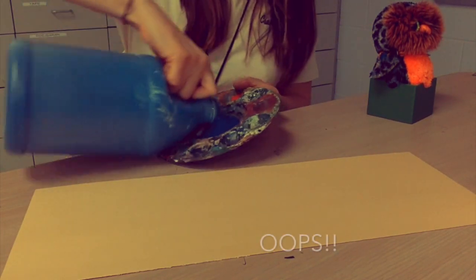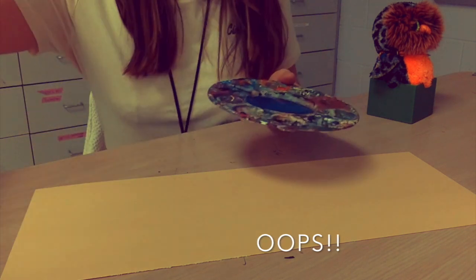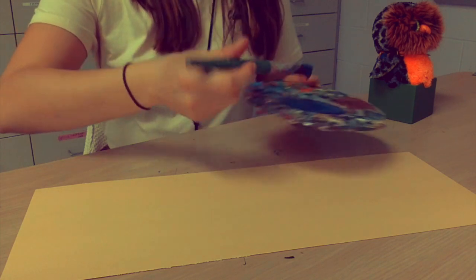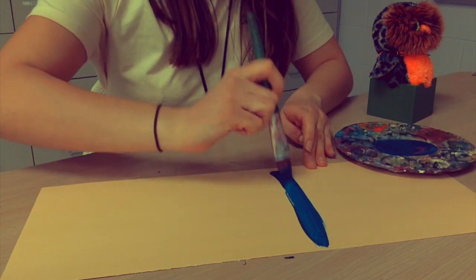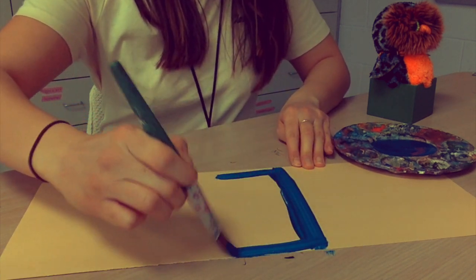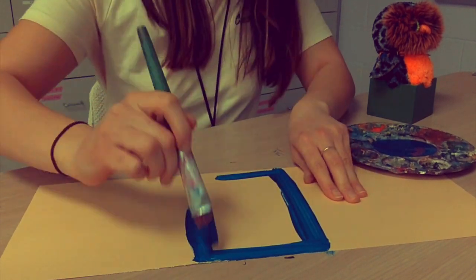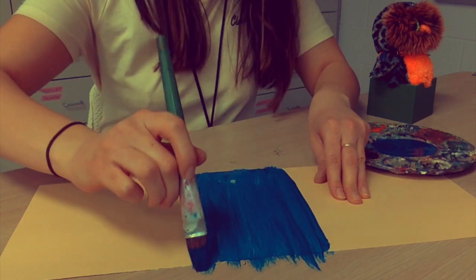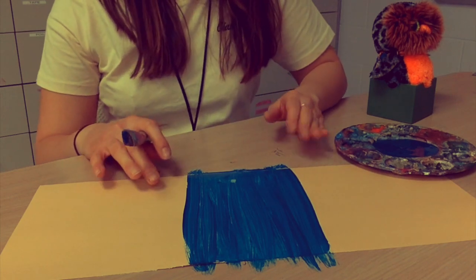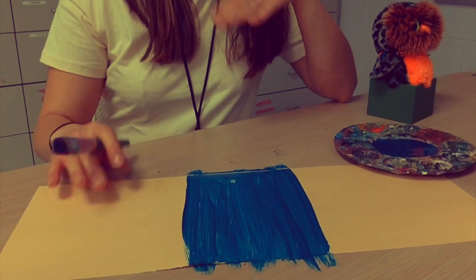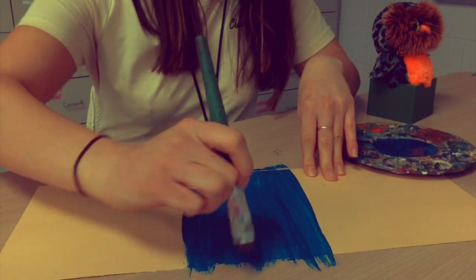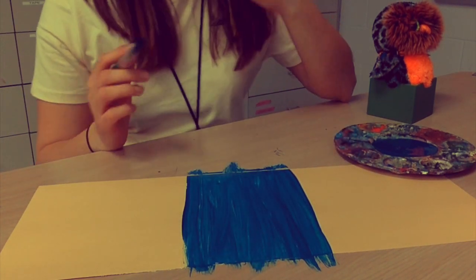Alright, so we're just going to take a little bit of blue. Oops, that's a lot of blue. And I'm going to take a paintbrush, and I'm going to put this right in the middle of my paper here, and just paint it in a square. Okay, so there are 2 sides to your value scale. There's going to be a light side and there's going to be a dark side. Now, the light side are called your tints and the dark side are called your shades or your shadows.